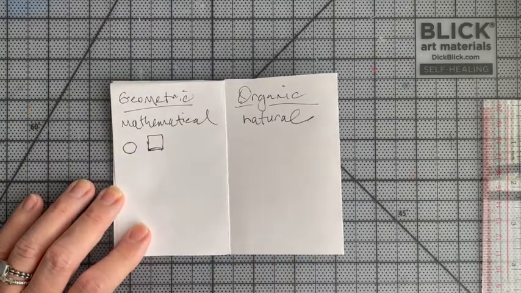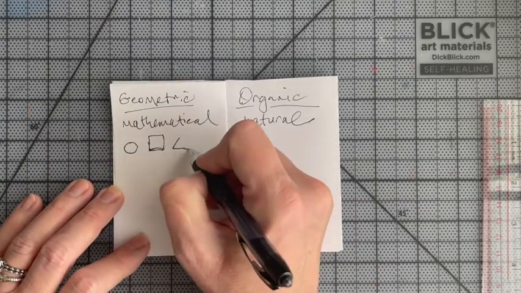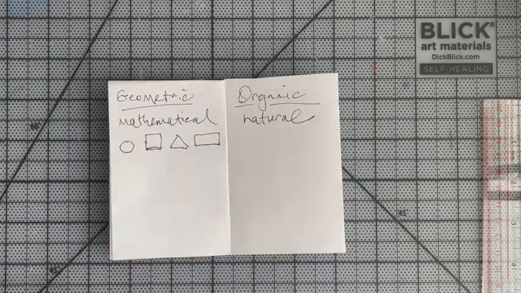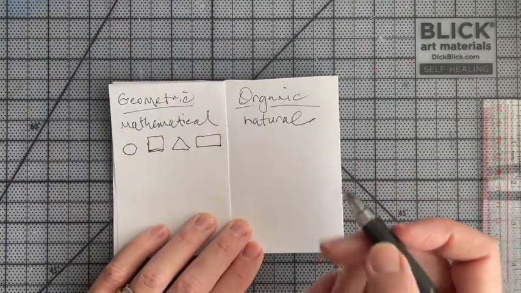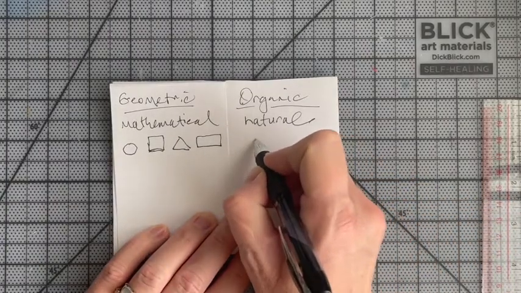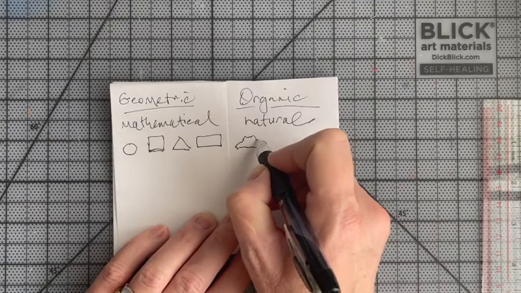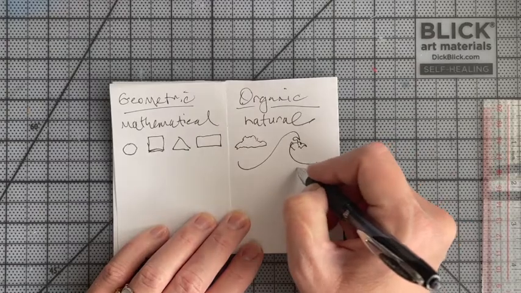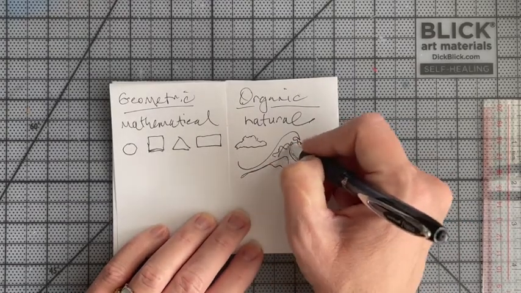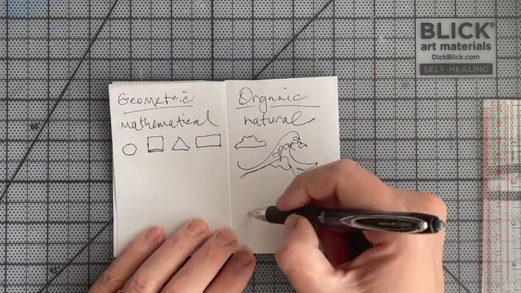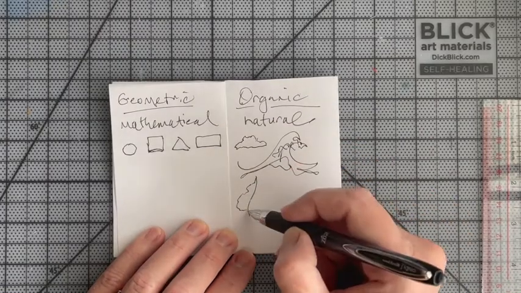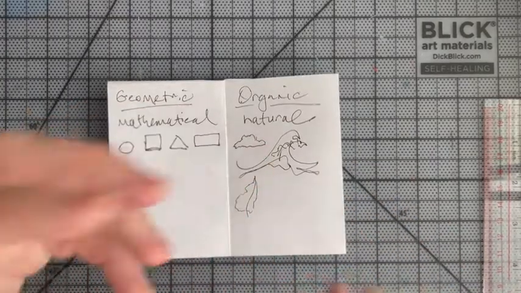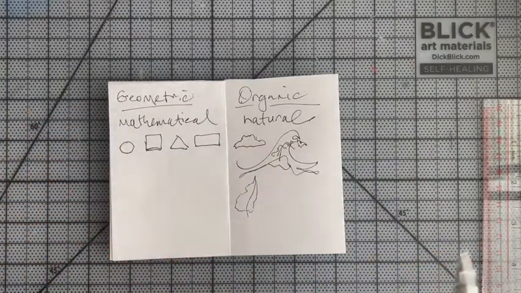Geometric would include circles and squares. Maybe you can make your square more geometric than mine. Triangles and rectangles. Those would be some basic geometric shapes. In our organic category, we'd have things like clouds, or the great wave. Here comes my great wave again. Or we might see a leaf in nature, and you can see these irregular, curvilinear, sometimes unstructured-seeming edges.